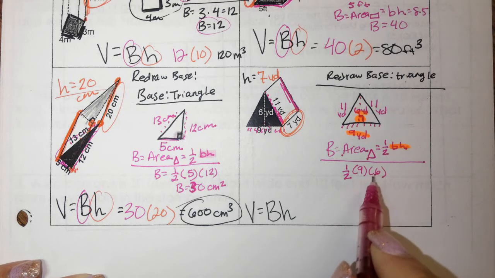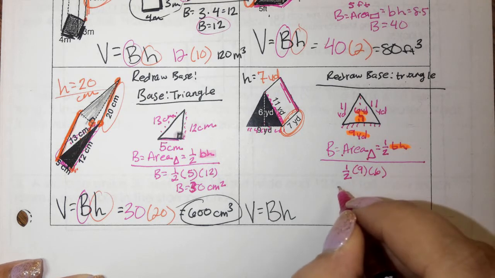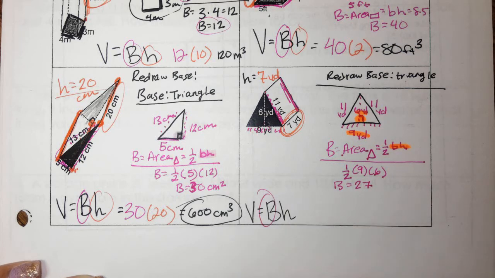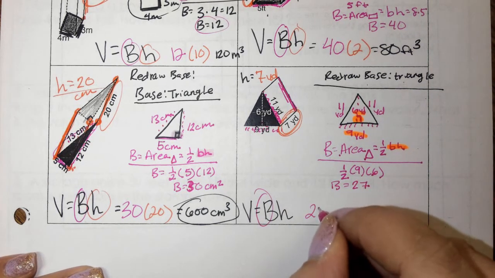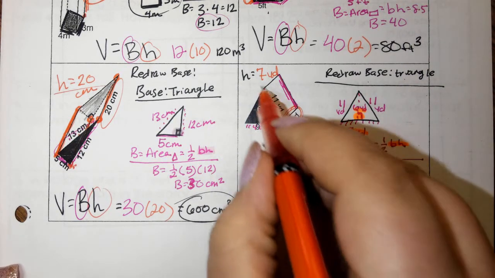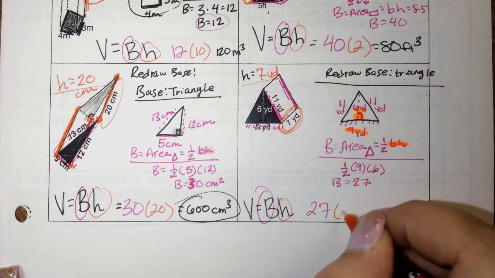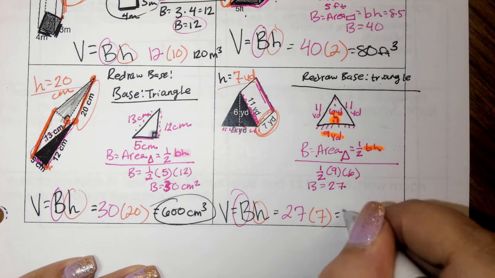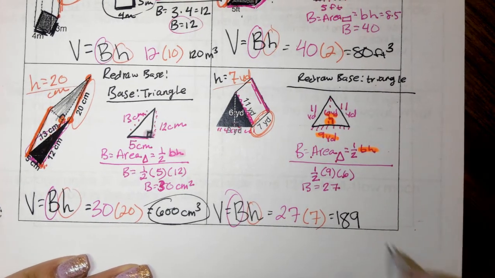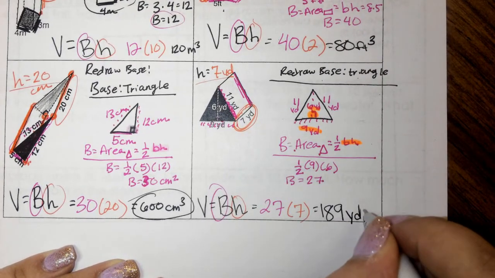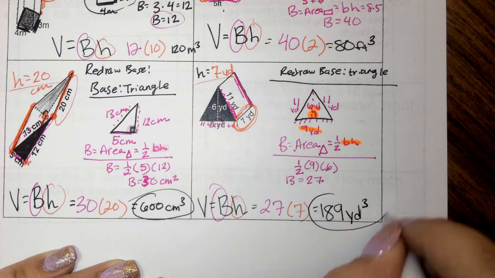Half of 6 is 3, and 3 times 9 is 27. So I know that big B is 27. In place of capital B, the area of the base, we can put 27. And in place of the H, the height of the prism, we can put 7. 27 times 7 is 189. You can verify that with a calculator, and we are measuring in yards, so this volume is in yards to the 3rd power, or cubic yards.